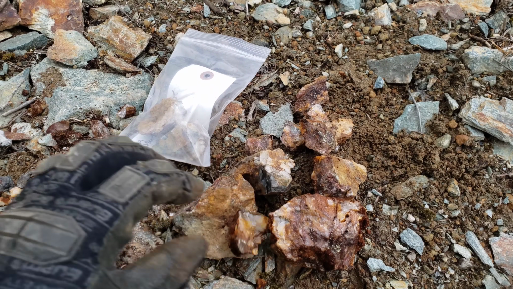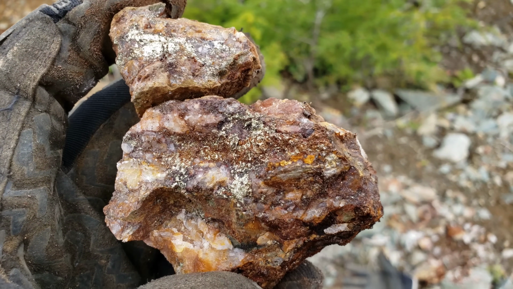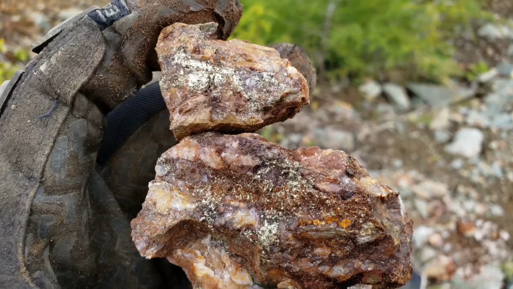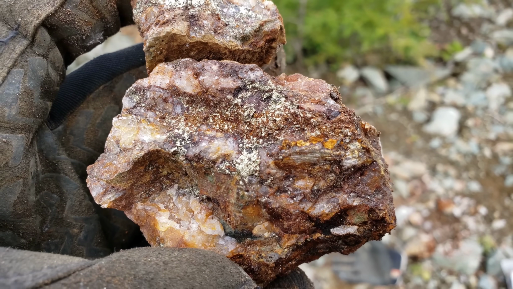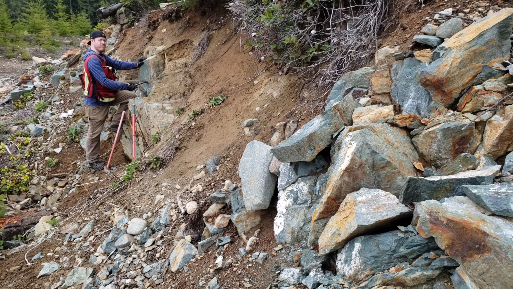So we got some samples from here. So here's a few more of the samples. So that's the quartz vein over there.